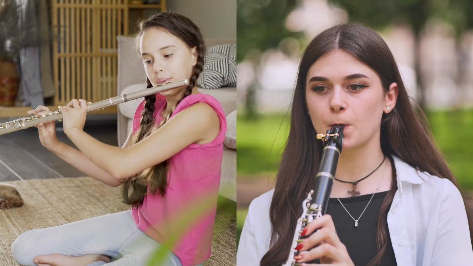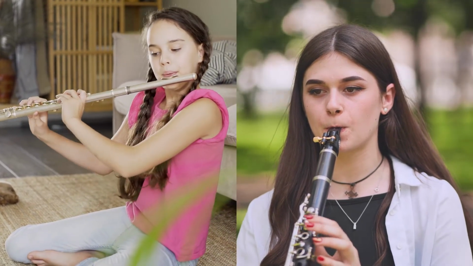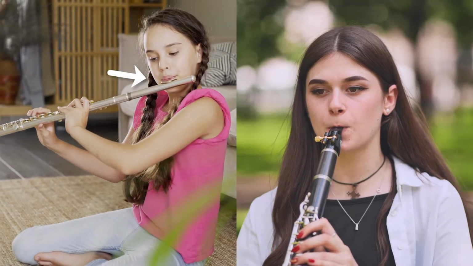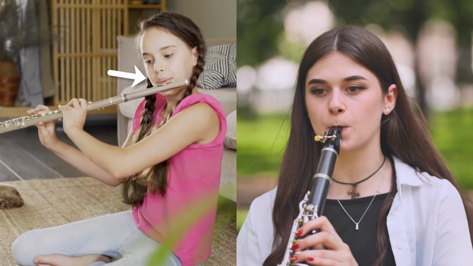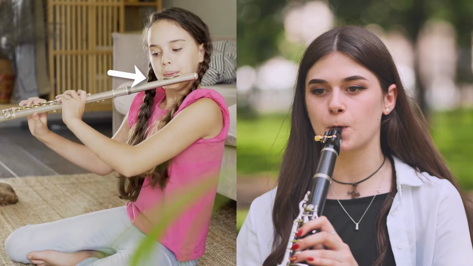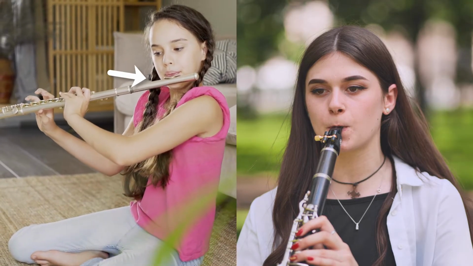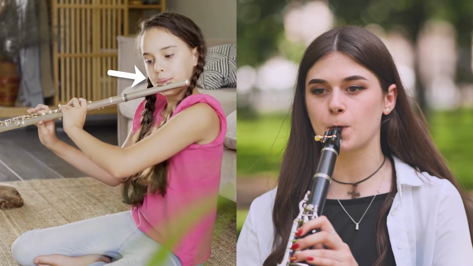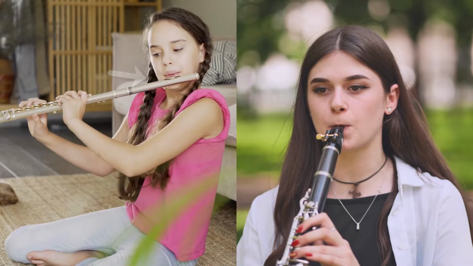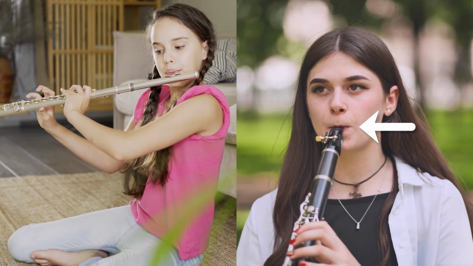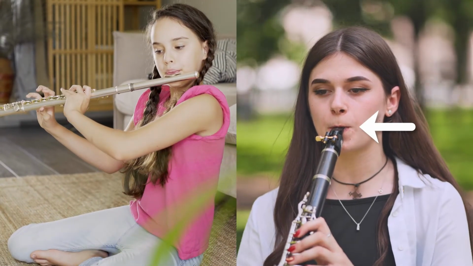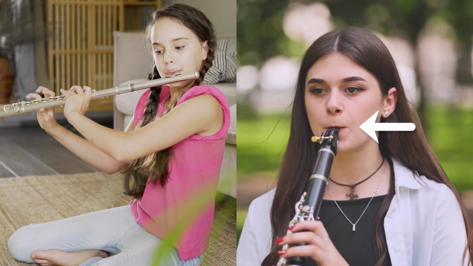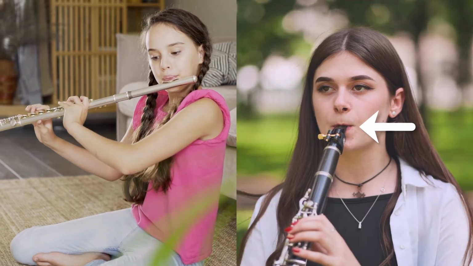Let's look at the clarinetist and flutist again. They are using different types of embouchures. How would you describe the flute player's? She has her lower lip pulled in, allowing her to direct air across the solid metal mouthpiece. It's like blowing across the top of a bottle. What about the clarinet player's embouchure? The mouthpiece is actually in her mouth, and her lips are wrapped around it. Why do you think that is?